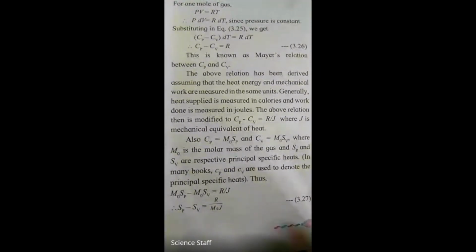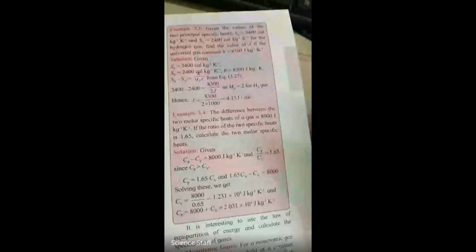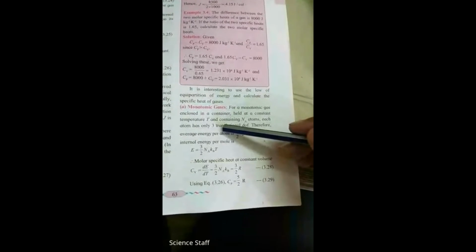So up to this we studied. Then I shared this problem with you. After sharing this problem, the next important part is monoatomic gases. There is no need to go into much detail. In case of monoatomic, diatomic and polyatomic gases, monoatomic gas means only a single atom is there, like argon. So in case of argon, what we are supposed to find is gamma.